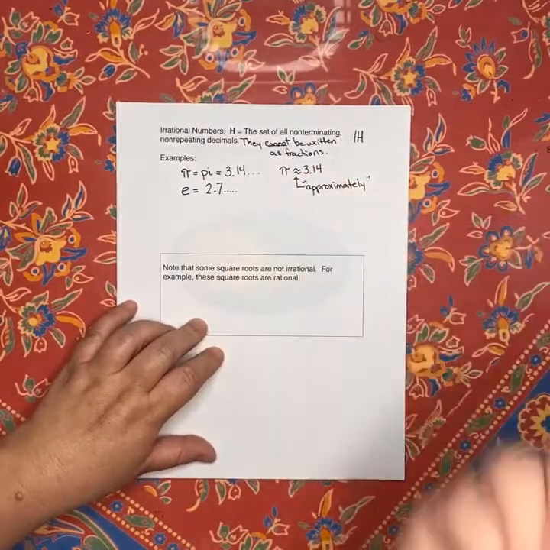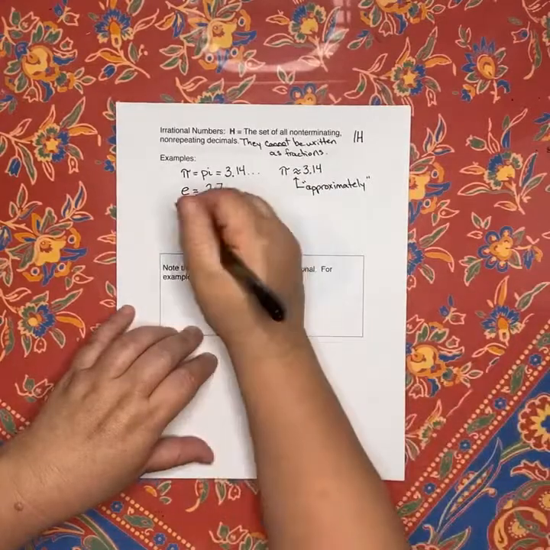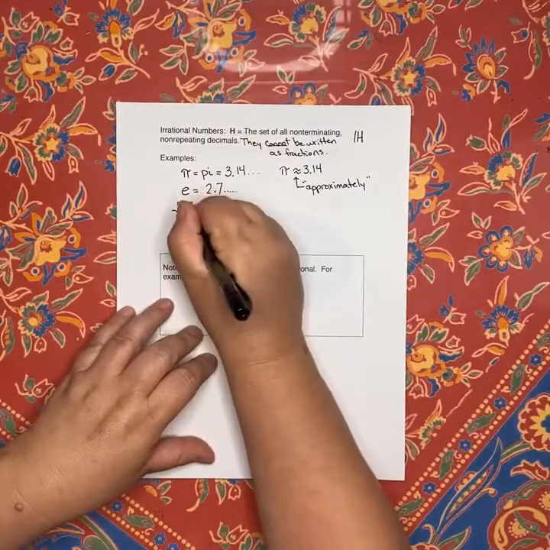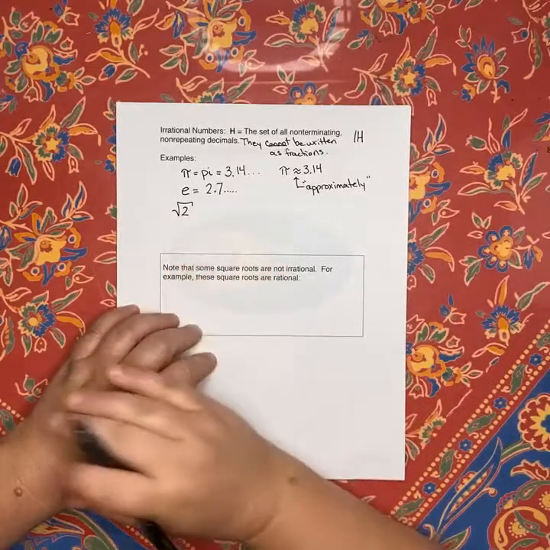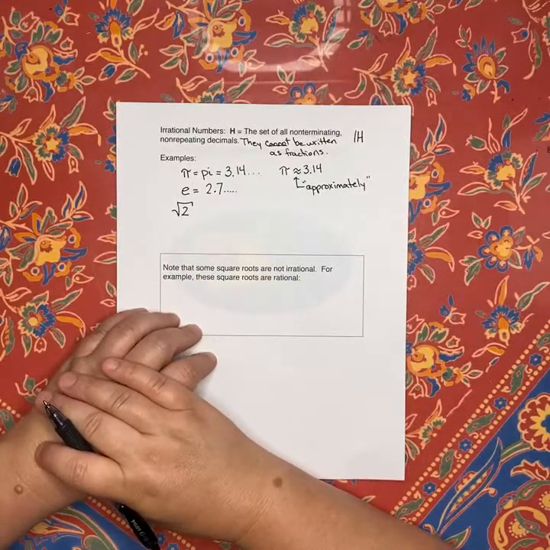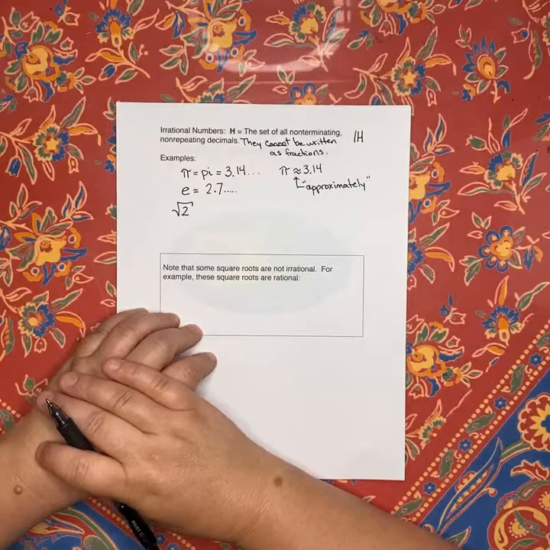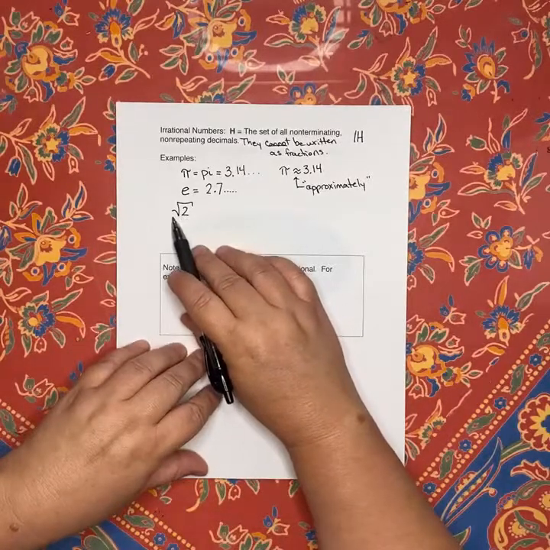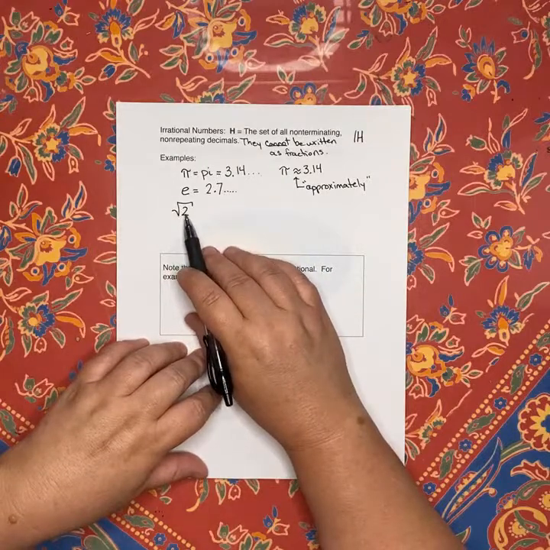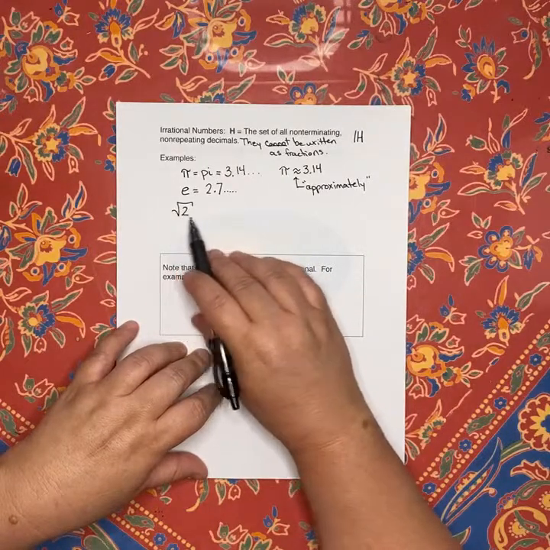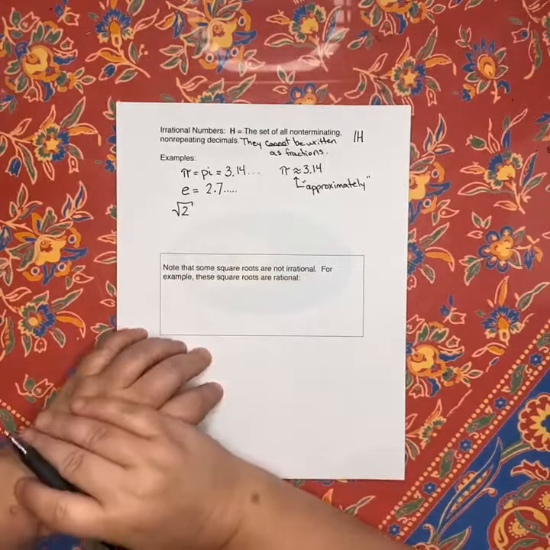Okay, some other more common irrational numbers. A number like that. Now, a lot of people call this the square root of 2. It's also known as radical 2. And basically, if you've got a number inside of a radical or a root and it doesn't turn out nicely, it's not something you can simplify, then it is irrational.